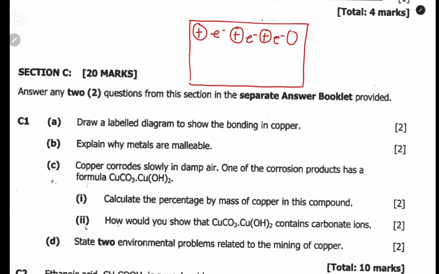Okay, so we have the positive charge of copper and the delocalized electrons. It is these delocalized electrons that give the characteristic features of the metal, such as the ability to conduct electricity, because they are able to carry charge.